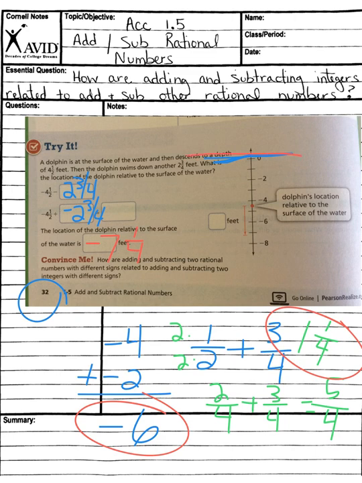And I'm saying the surface of the water is at 0. So 0 would be right where the water level is. The dolphin goes down 4.5 feet and then goes down another 2 3/4 feet, and that entire distance is 7 1/4 feet, and it's a negative because it's below.